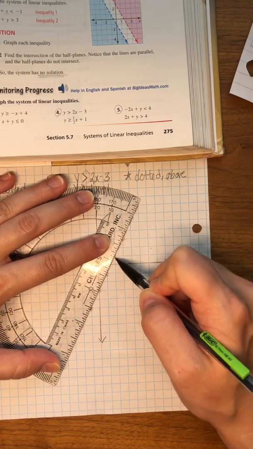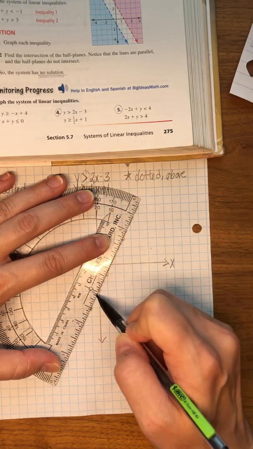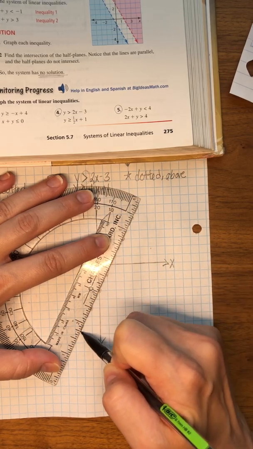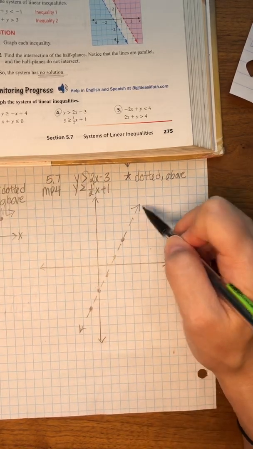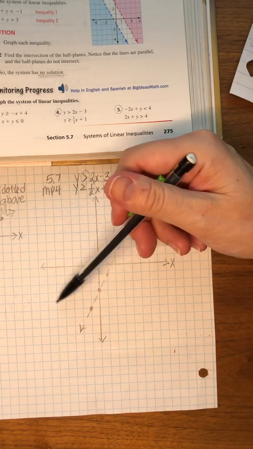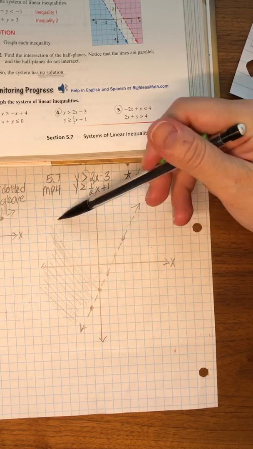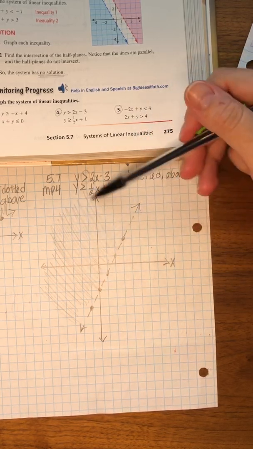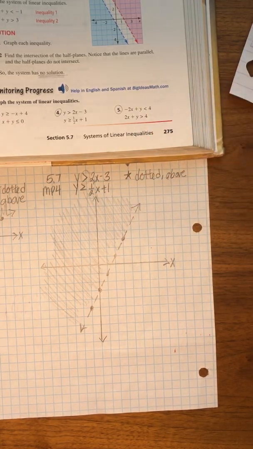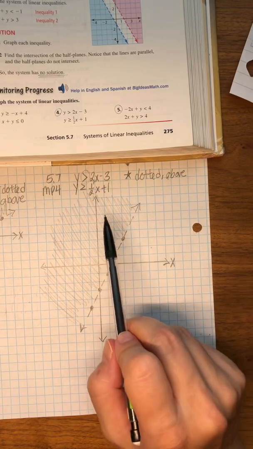We're just using dashes. Still wanna put arrows at the end because it still is a line, so it does go on forever. And we're gonna shade above, so everything up here is where we want to shade. This is where all the solutions for this inequality would be. Okay, let's do our second inequality.